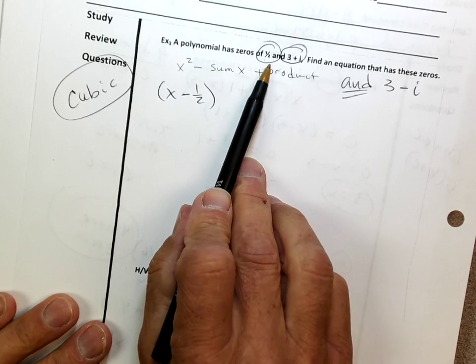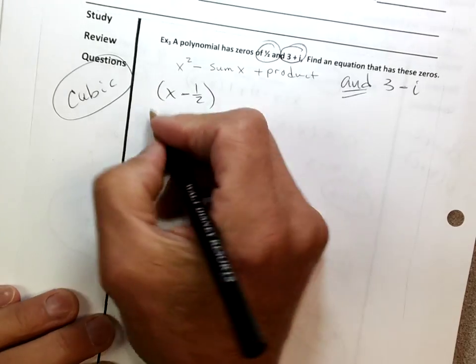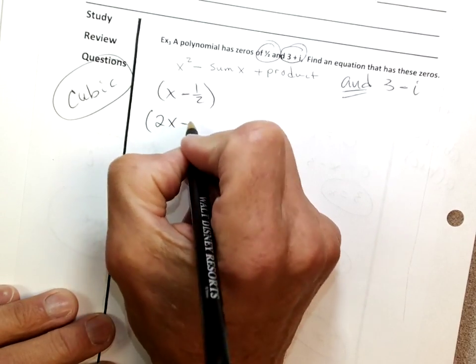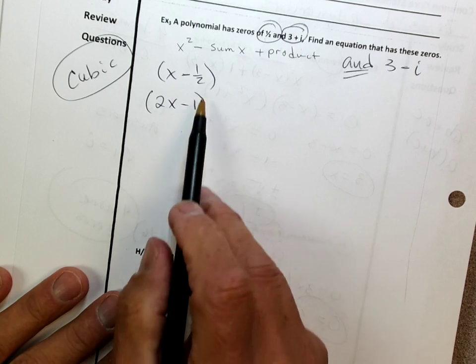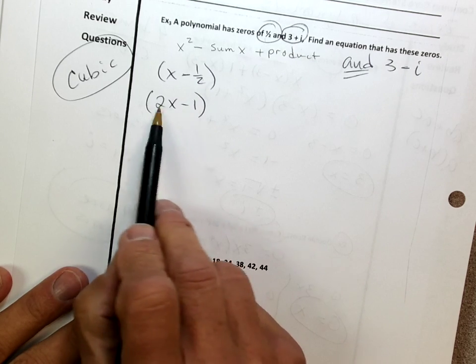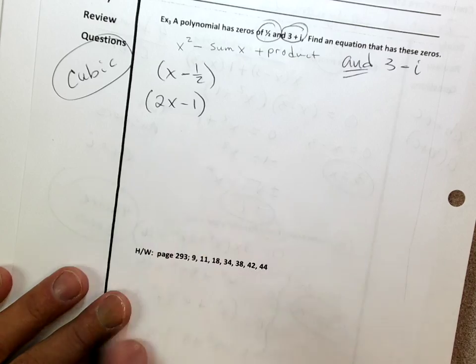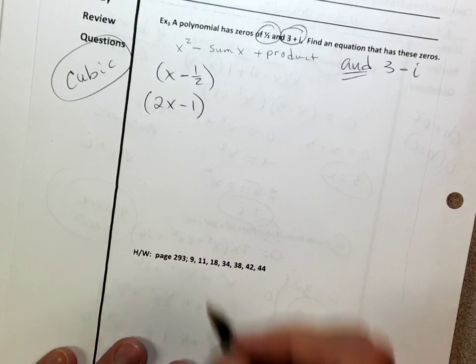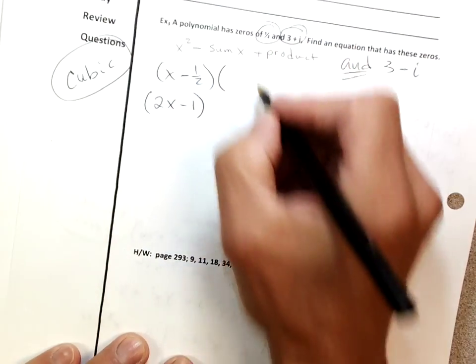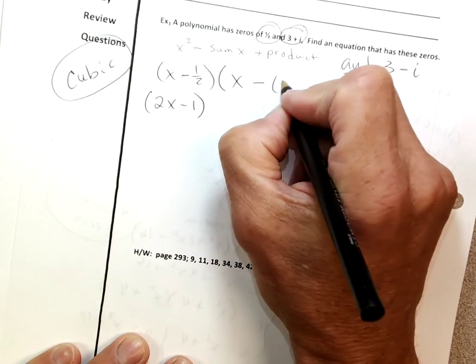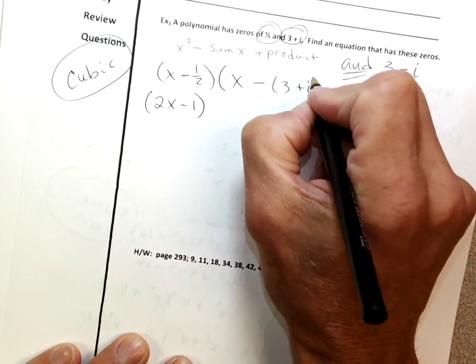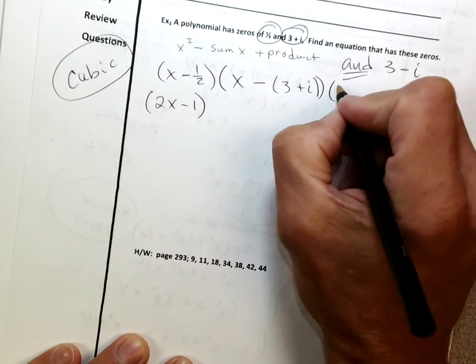Everybody agree with that? Or 2x minus 1 looks better, looks nicer. You okay on what I did there? Wouldn't that give you an answer 1/2? Yes. Okay, good. Now, I also have this x minus a 3 plus i, and I have an x minus a 3 minus i.